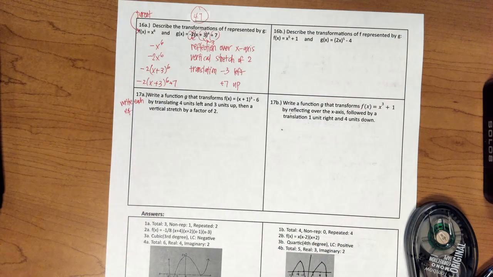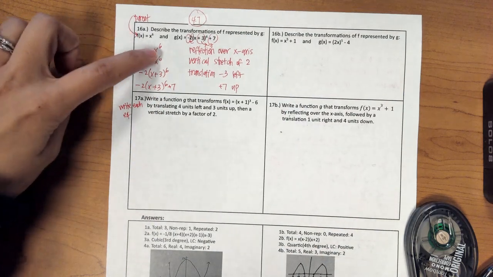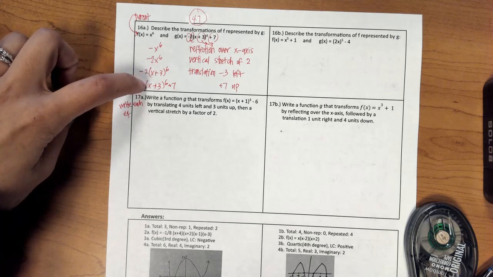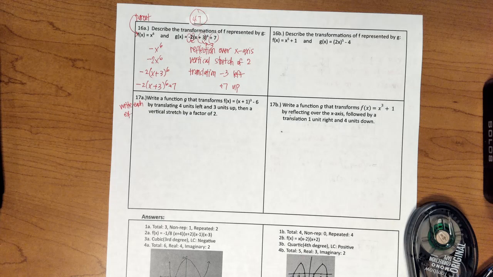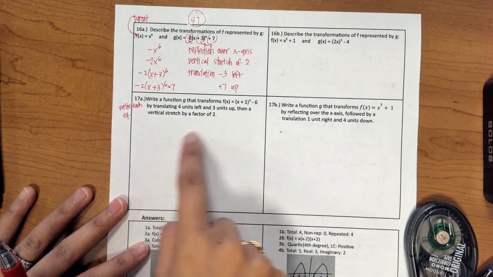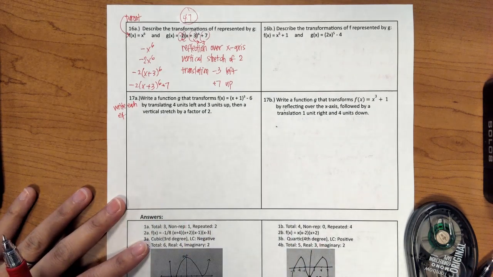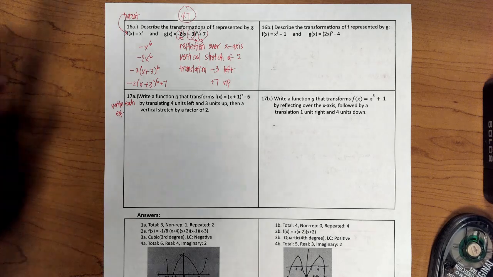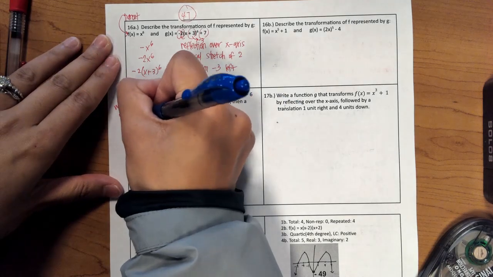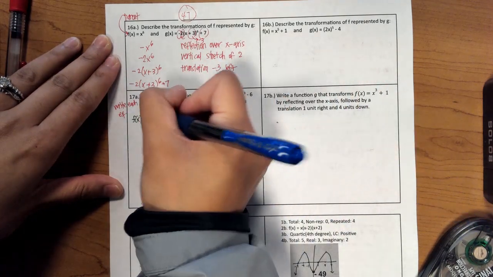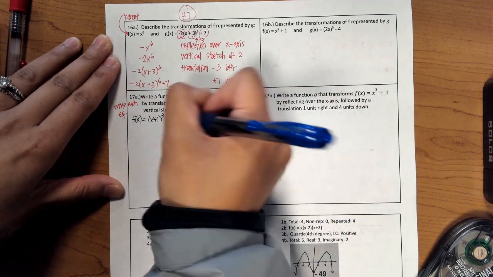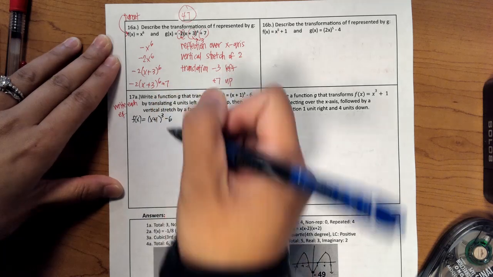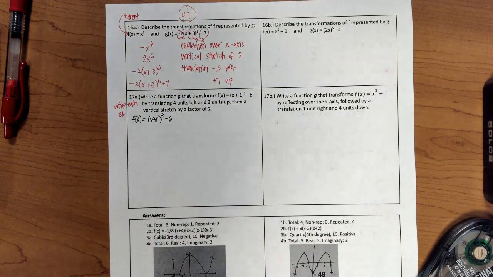So we did talk about this one where, if you start with a parent function, you technically don't need to show this because nothing happens. However, if you skip the steps here, then you're going to be messing up somewhere. Okay, so let's take a moment and we'll write down f of x equals (x plus 1) cubed minus 6. Okay, now let's perform some transformations.